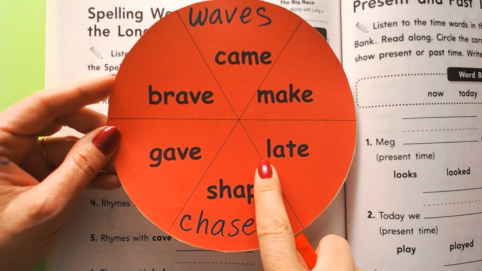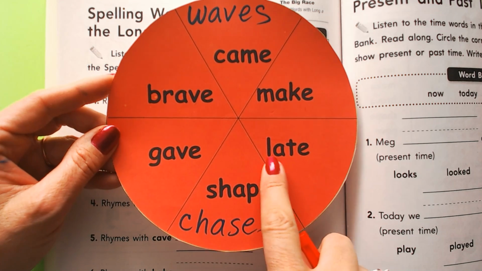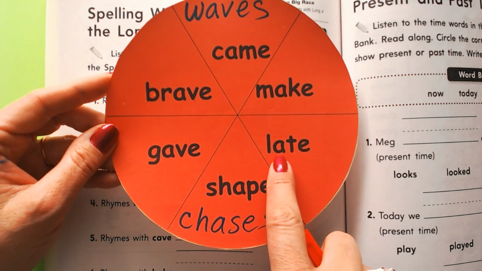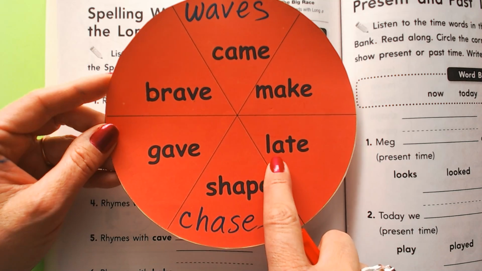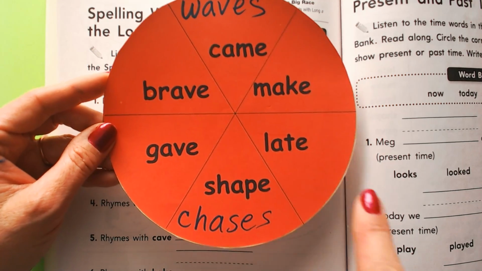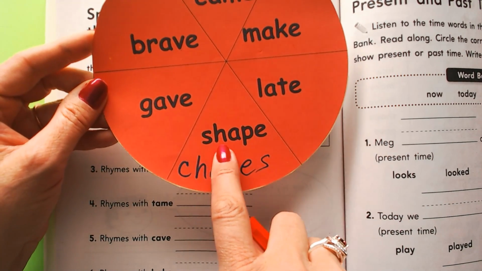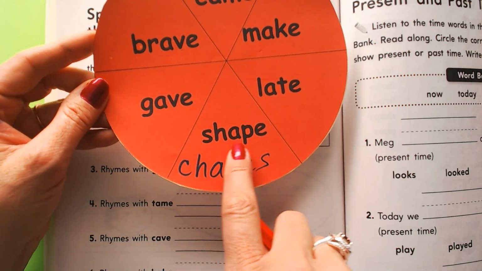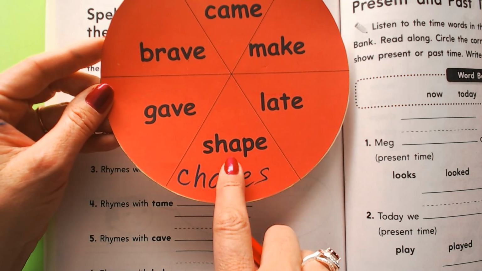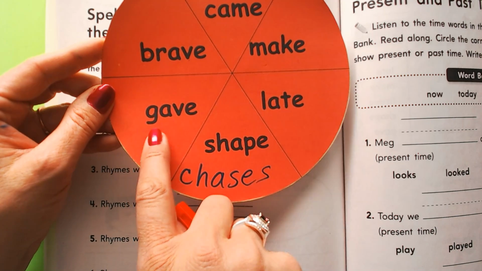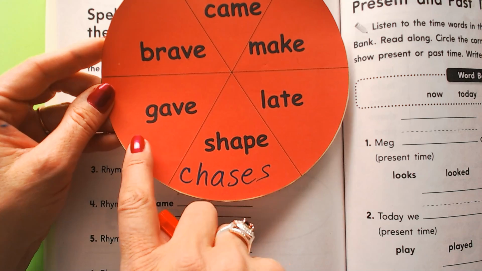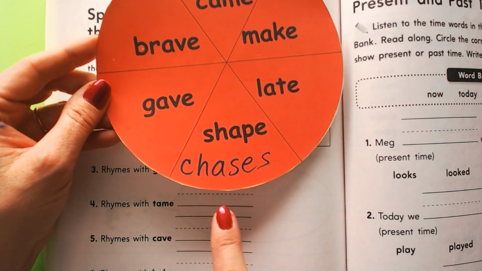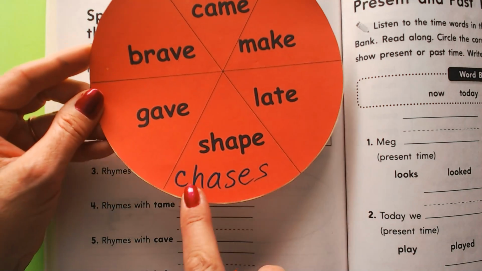Late. Remember, we keep these evil E's silent. They give all their power to the vowel to say its name. Late. Don't be late. SH, we learned, says shh. Ape. Shape. You can get in good shape by exercising. G, ave. Gave. I gave the homeless man $5. And then we have waves and chases.